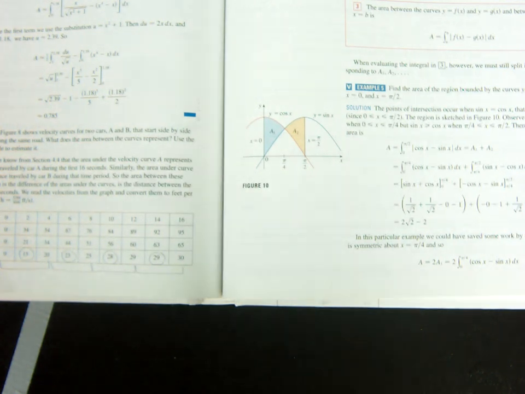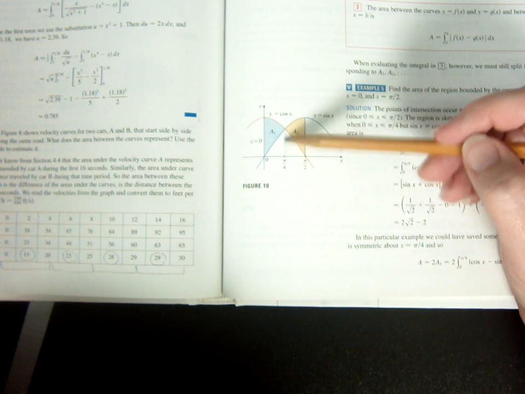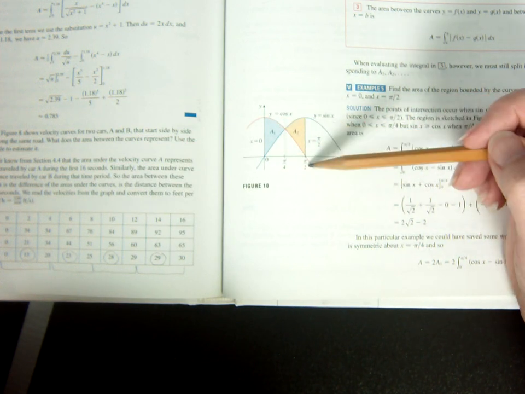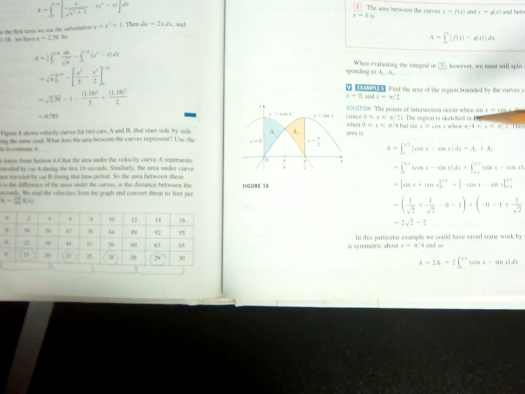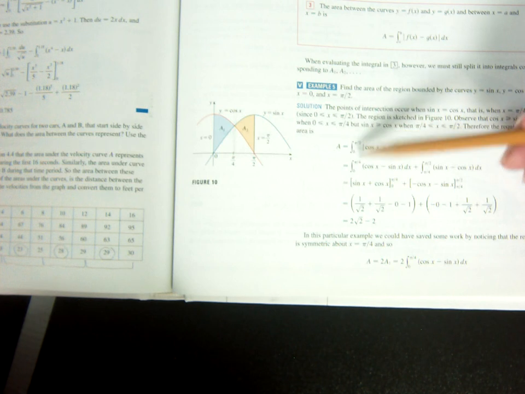So we need to know, where does this happen? Well, from our basic trig class, we should be able to remember that at pi over 4 is where these two will intersect. So I need to take my integral and split it. From 0 to pi over 4, I'll have cosine minus sine. And from pi over 4 to pi over 2, I will then have sine minus cosine based on that definition. So let's take a look at doing that.